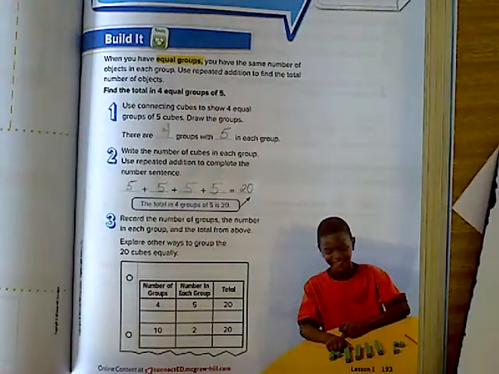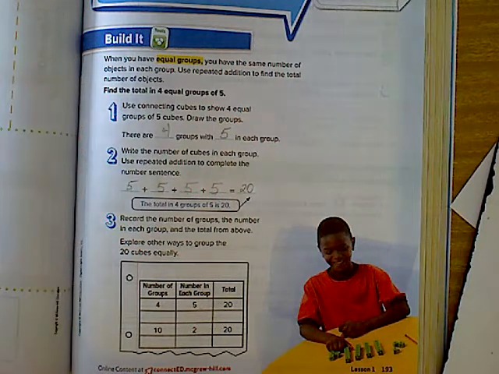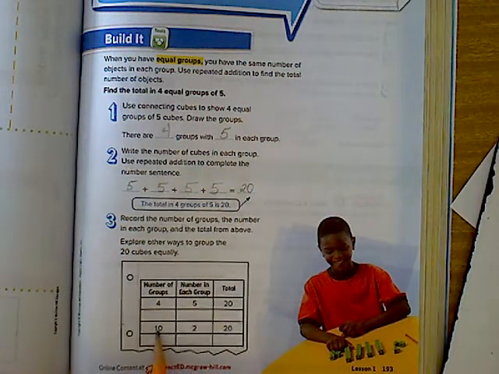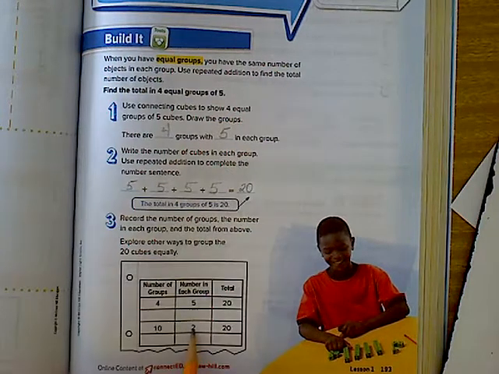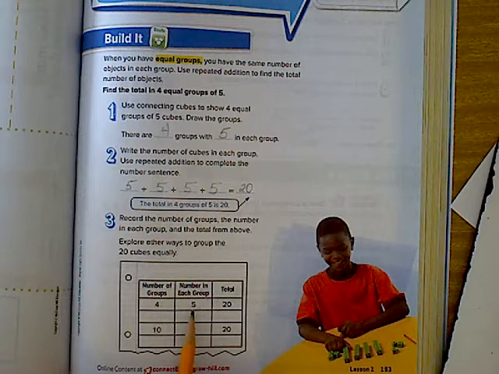So if we look back in our book, they said, well, you know what? I could take those 20 counters and I could do 10 groups, putting 2 in every single group. Now, watch what I'm going to do, because we're going to learn a name for this. See how we did 4 groups with 5 in every group?